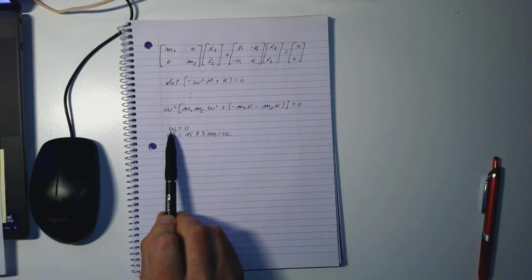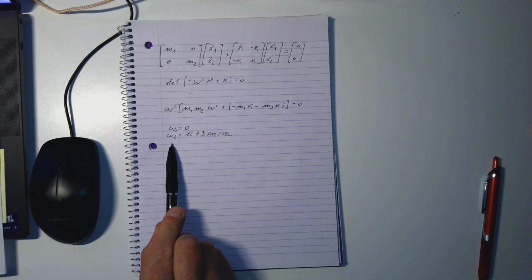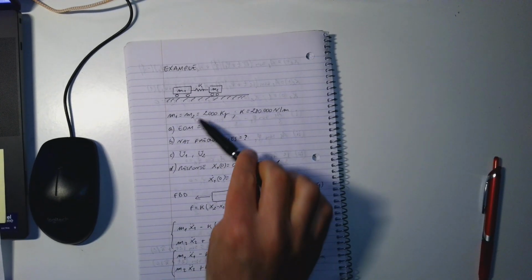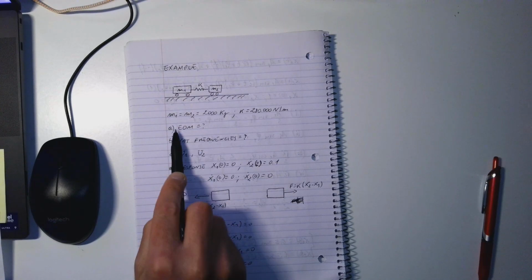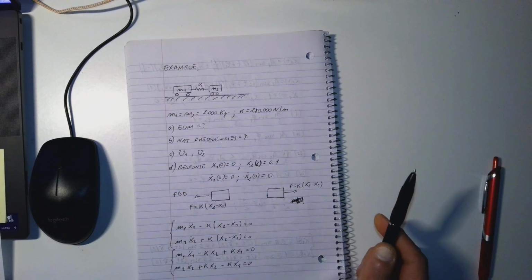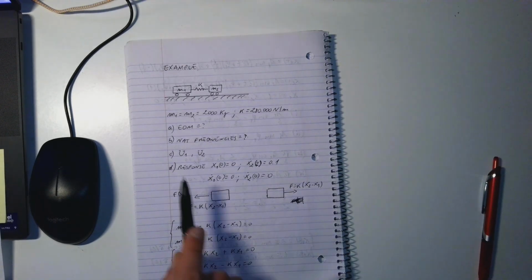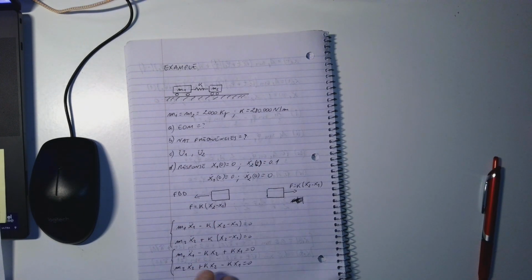Of course, we know that omega 1 is 0 and omega 2 is 16.73 because we said by convention that omega 2 must be greater than omega 1. So we actually already solved the first two questions because we found the equations of motion, and we actually wrote them also in matrix form, and then we also found already the natural frequencies.